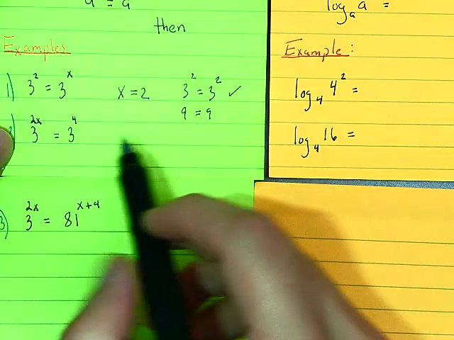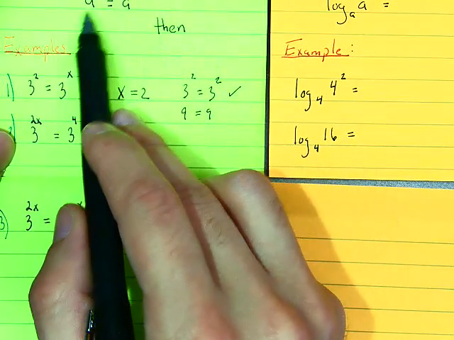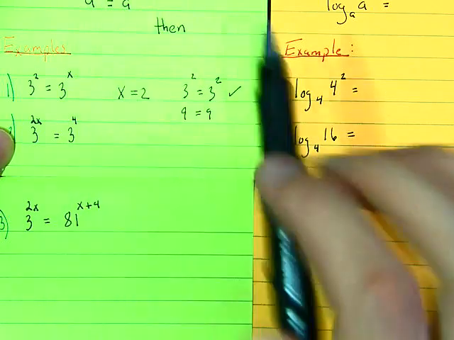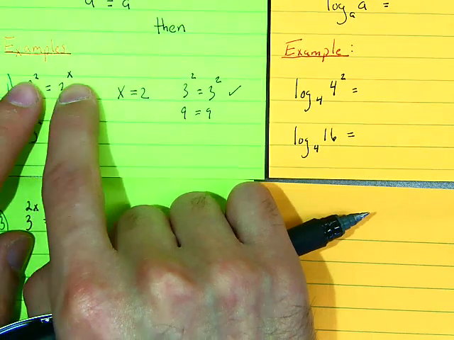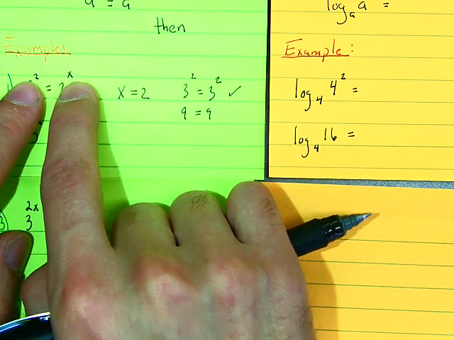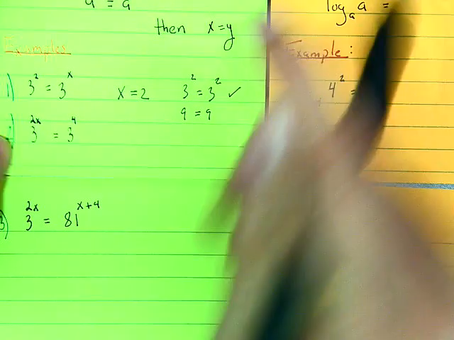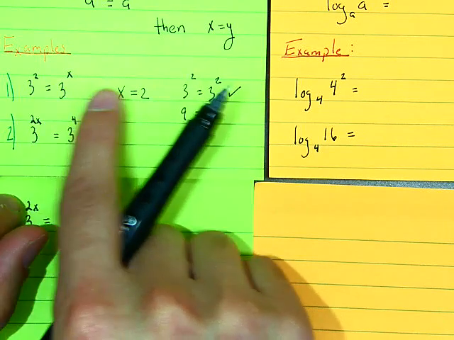Let's look at the next one, though. Notice that what this property is saying is that if you have some a to the x equal to a to the y, when the bases are the same, the exponents have to be equal, right? So then what is this saying here? That x has to equal y. Here, the 2 has to equal x for both sides to match.